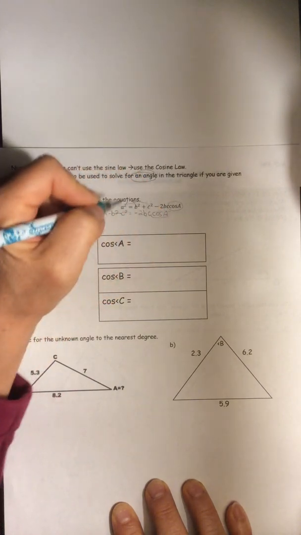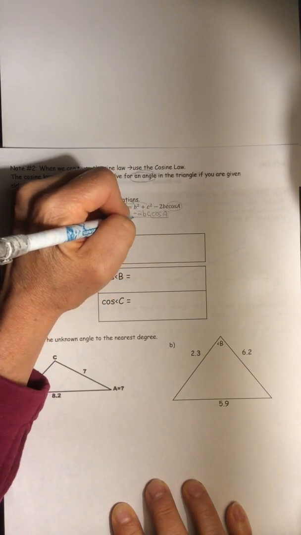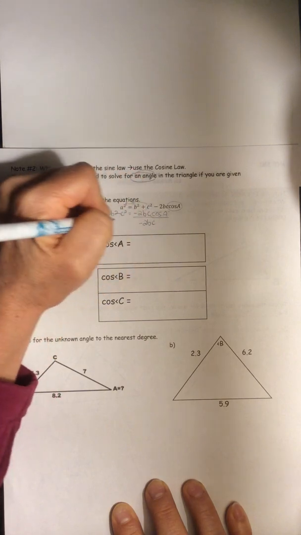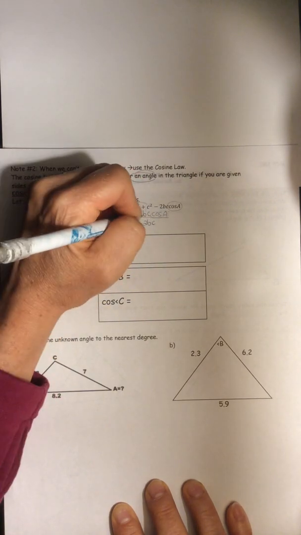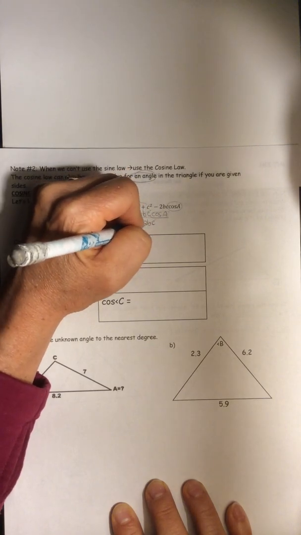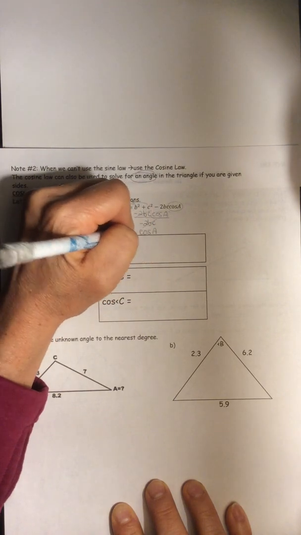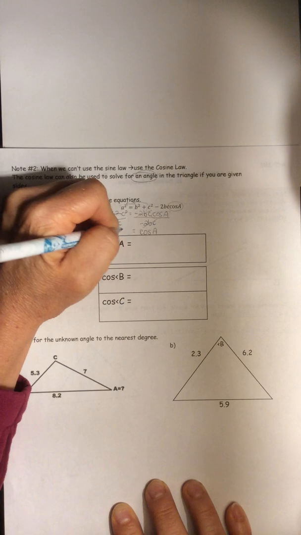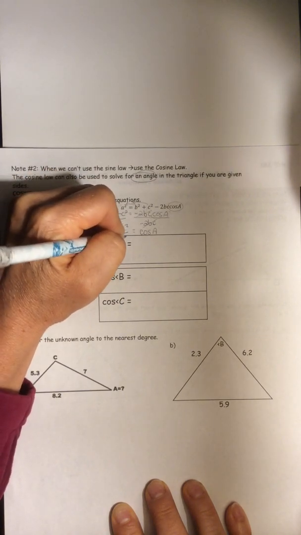And if I'm still trying to find what cos A is on its own side, I have to divide both sides by what I'm multiplying cos A by, which is negative 2bc. These cancel themselves out, leaving cos A equal to a squared minus b squared minus c squared, all divided by minus 2bc.